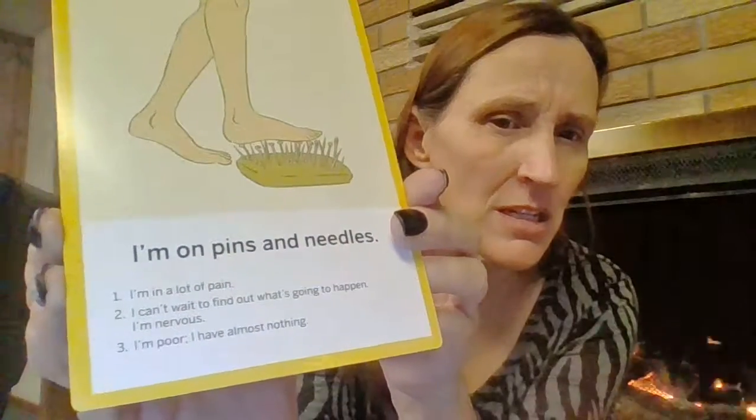And when they get more advanced, you're going to use the other side of the card. And you're just simply going to show them this, because another target is just to say the correct idiom meaning. I'm on pins and needles, and say, what does that mean? And they're going to tell you what that really means. So they'll start out by having three choices, but when they get really good at this, you can take the choices away.